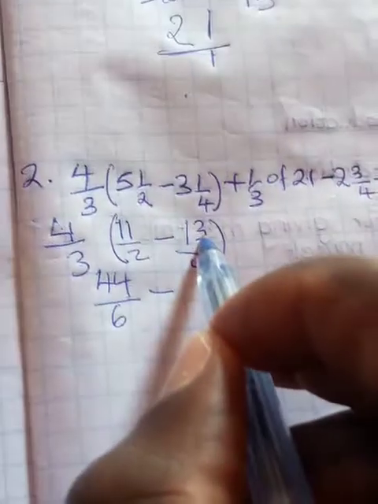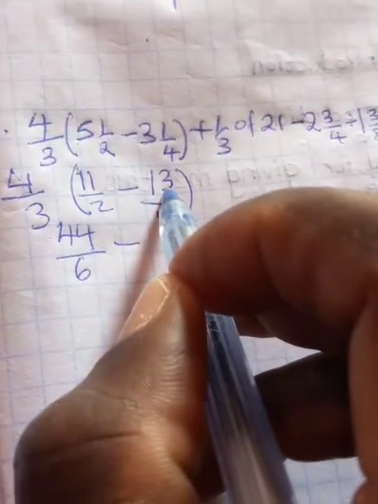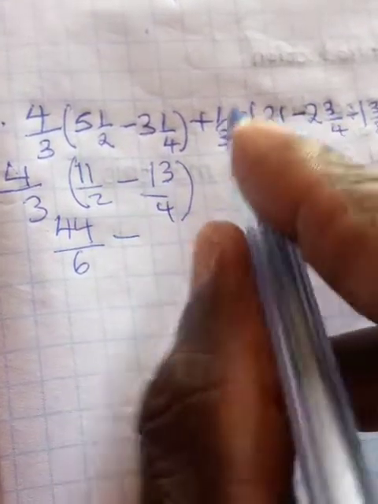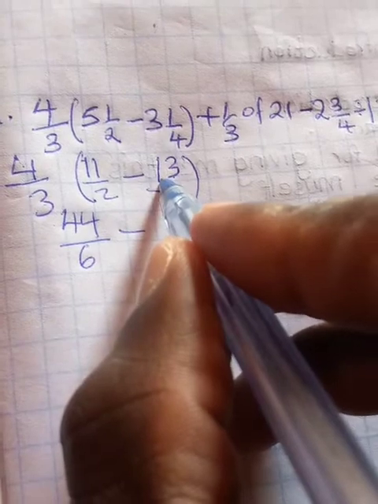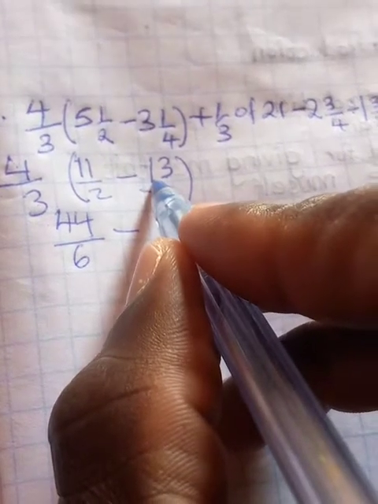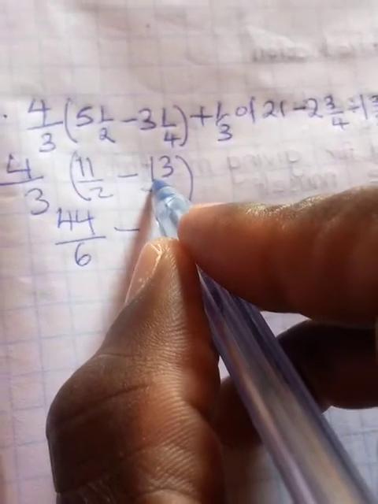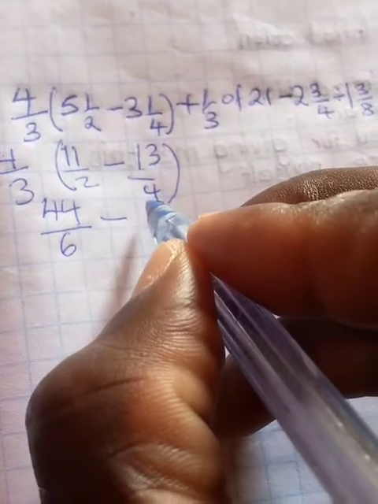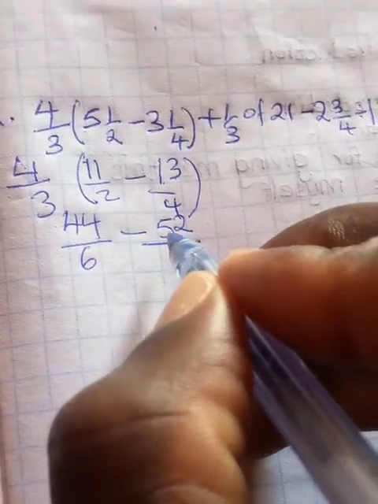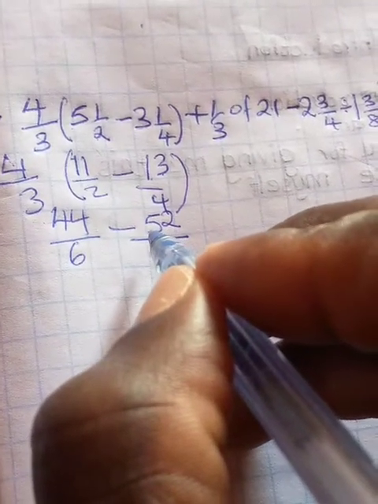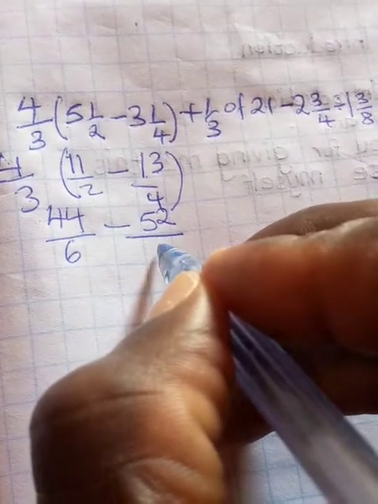So 13 times 4, let us see, 4 times 3 is 12, carry 1, 4 times 1 is 4 plus 1, we carried, so that is 52, over 3 times 4 is 12.